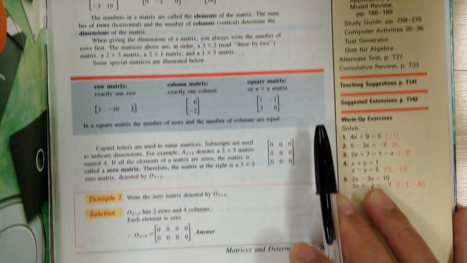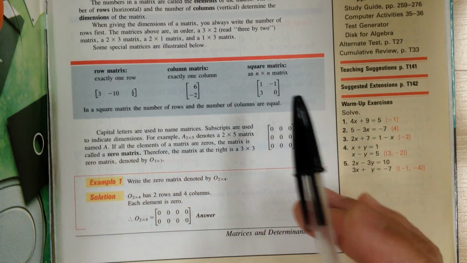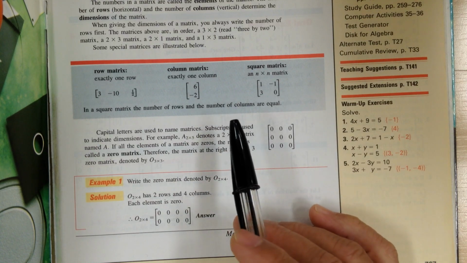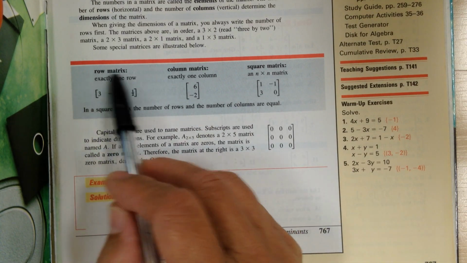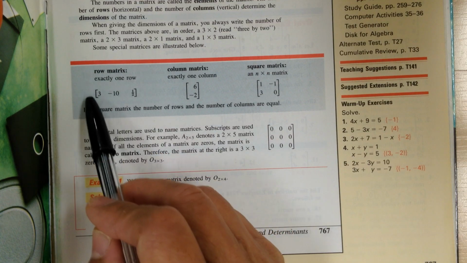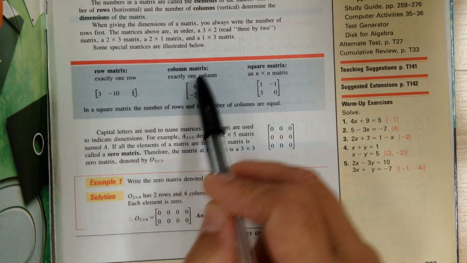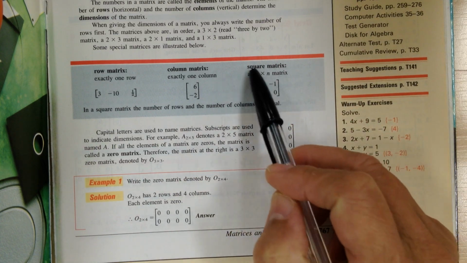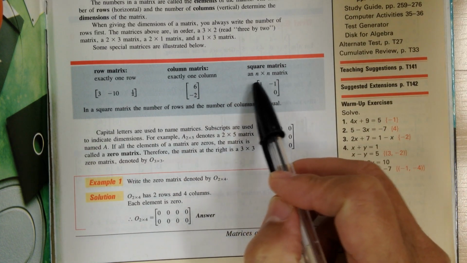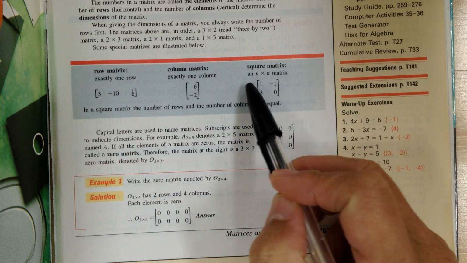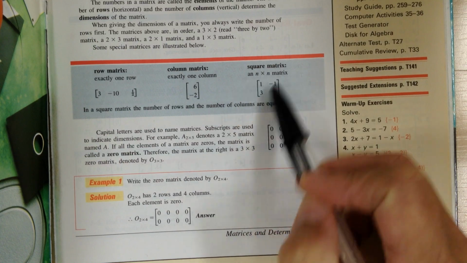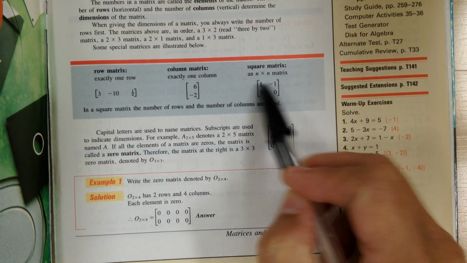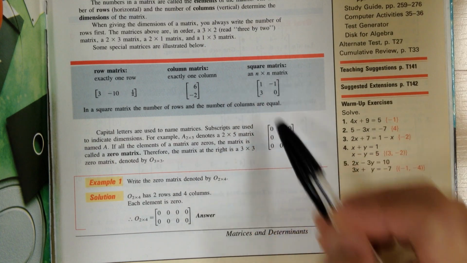Now, there are certain special matrices. The first one is a row matrix. A row matrix means it has only 1 row. And a column matrix means it has only 1 column. A square matrix means you have an equal number of rows and columns. So this would be 2 by 2, with 2 rows and 2 columns. That's why it's called a square, because the rows and columns are the same.